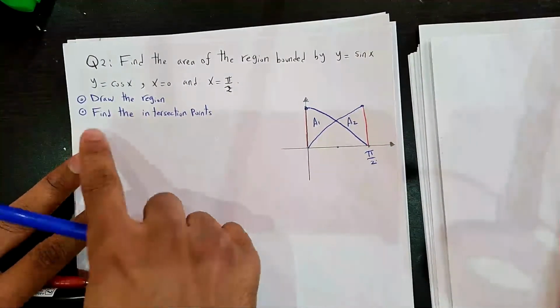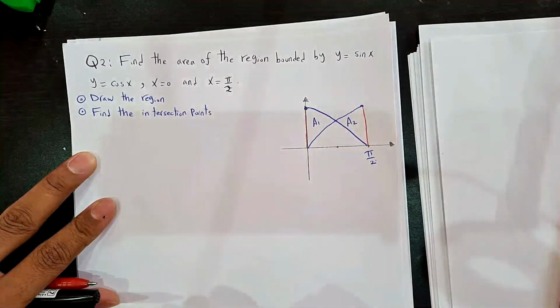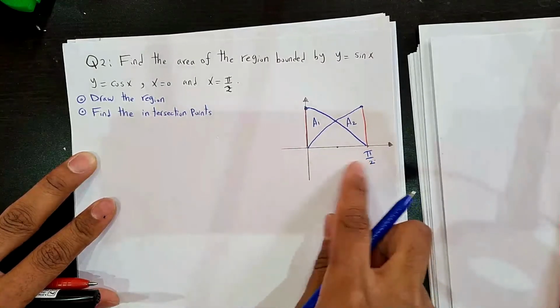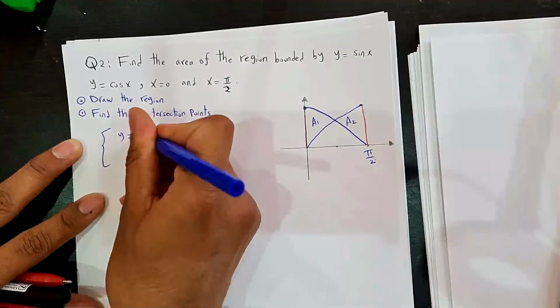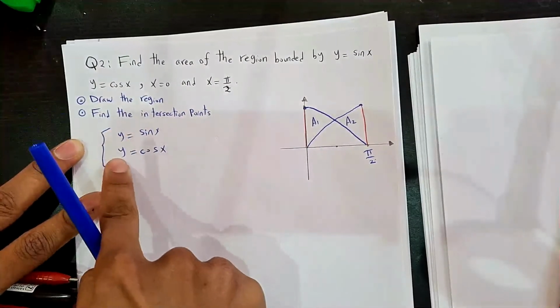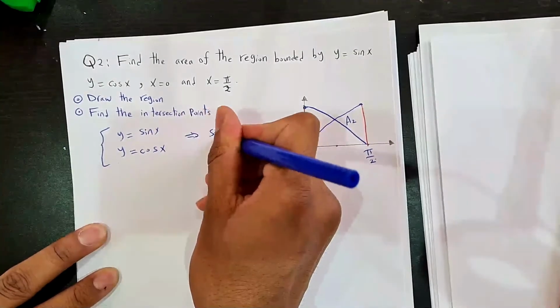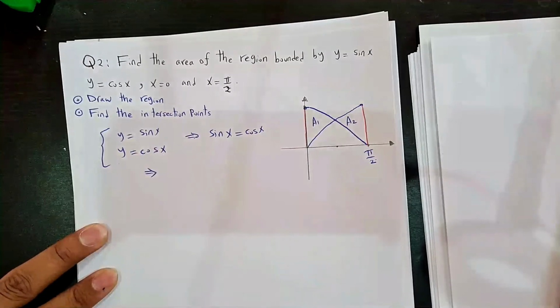What's next? We need to find the intersection point. Clearly, there is an intersection here in the middle. What is that? It's pi over 4. It is not necessarily to be the average. You need to figure it out. Well, I will say y equal to sine x and y equal cosine x. See here, you have y. That means you can equate them. Sine x equal cosine x implies, how can we solve this equation?